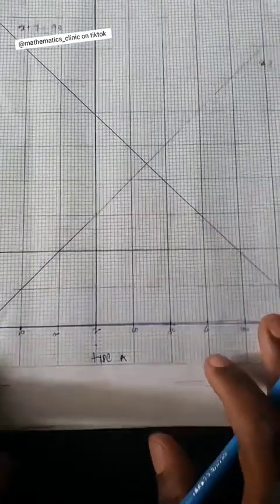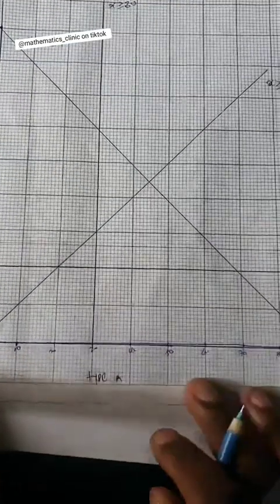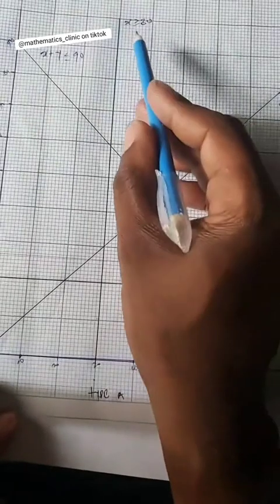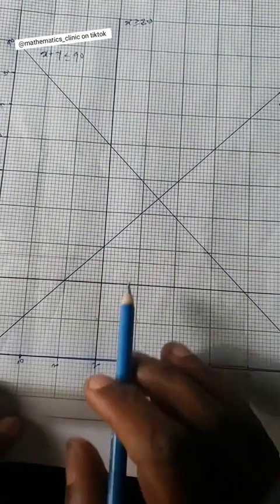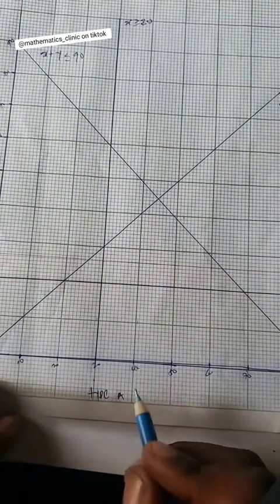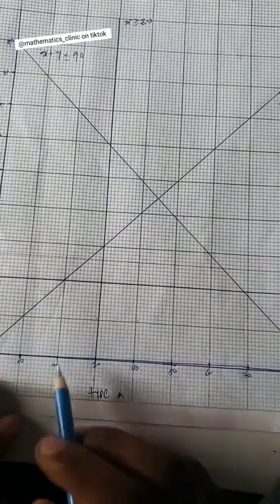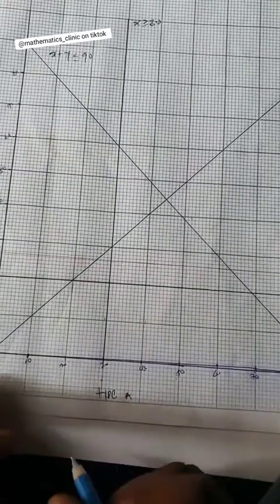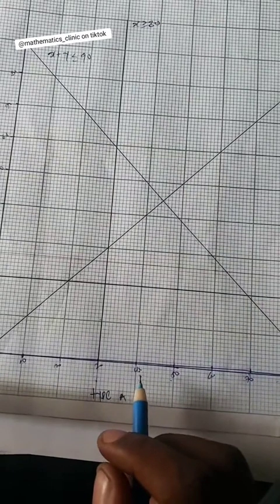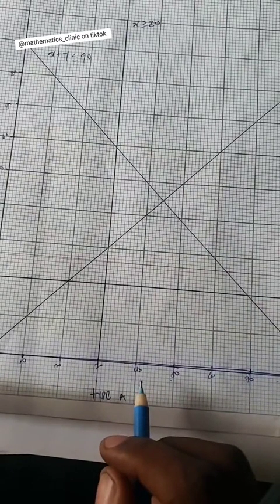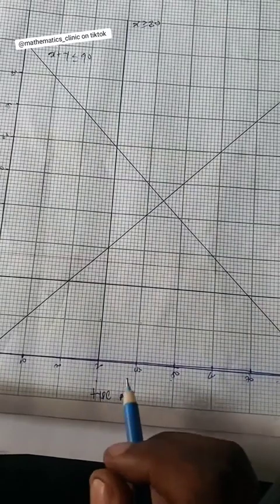Having done that, let's shade the unwanted region. We'll start with the 30. We're saying that x is greater than or equal to 30. When you say x is equal to 30, which numbers are greater than 30? Is it 40, 50, or 20, 10? Where we want is where x is greater, and where we need to shade is where x is less.